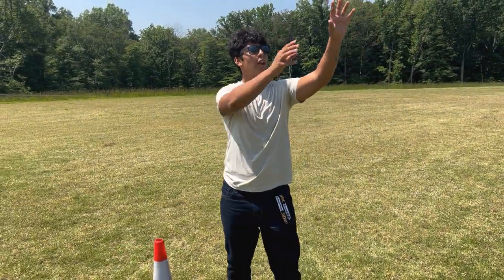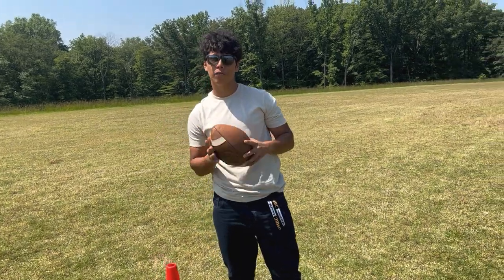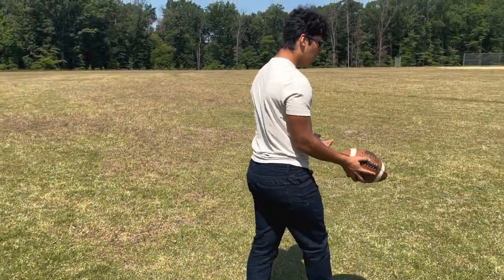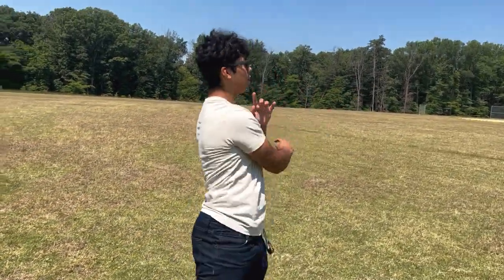Velocity is simple enough. It's just how fast you're moving away from the cone. So if I walk away, I'm now moving with a speed, which means that my velocity has increased.